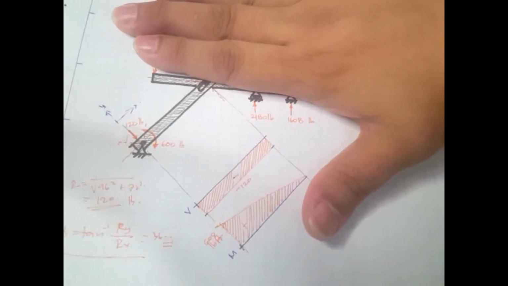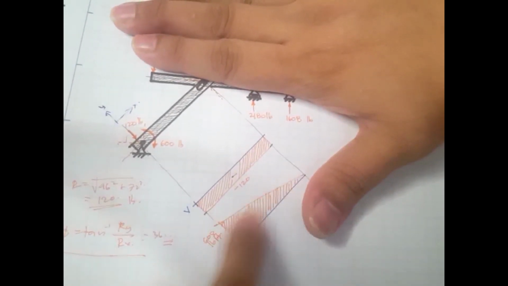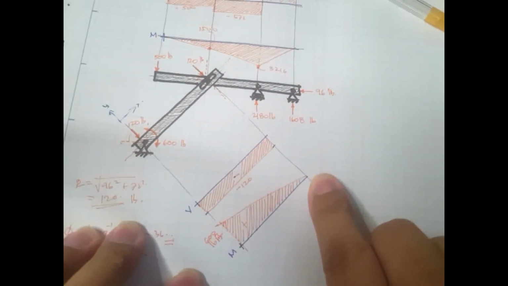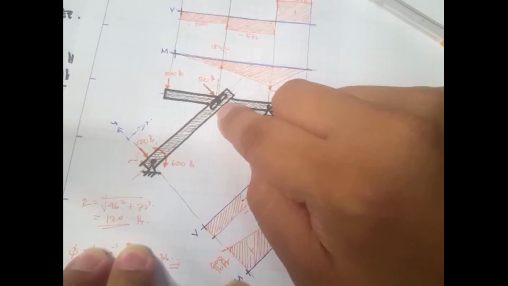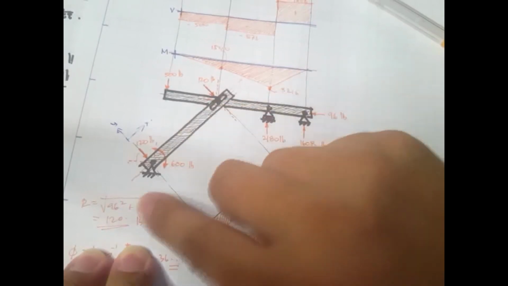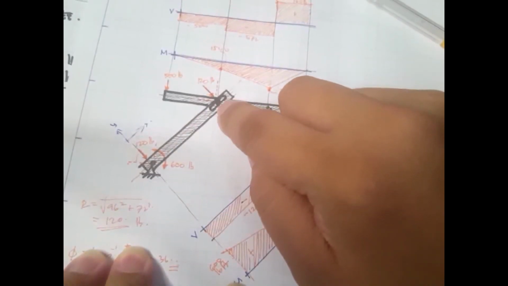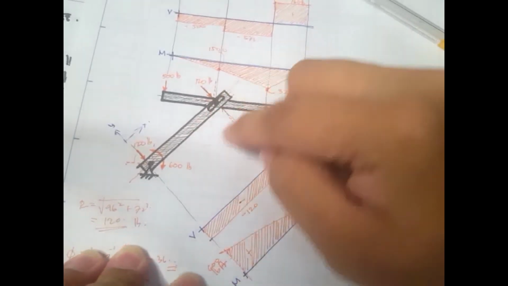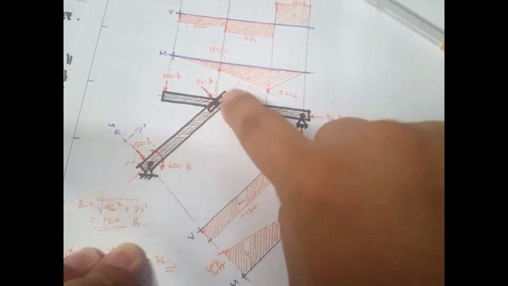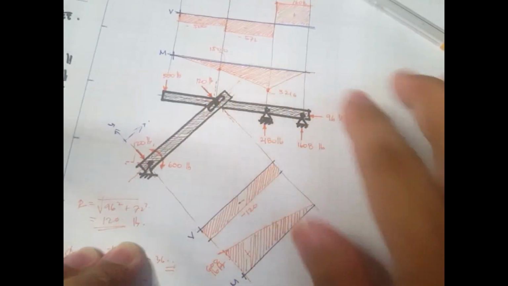So 600 pound foot, and it's 0 right here. And of course, there's also no actual force. Why? It's because as I've said, this is an actual release because it can move freely, so there are no actual forces acting on this member.